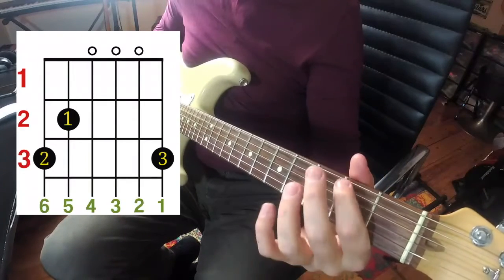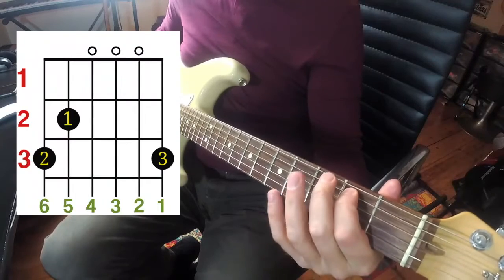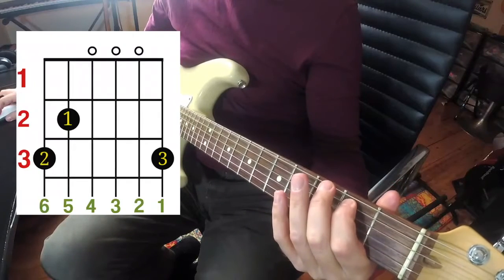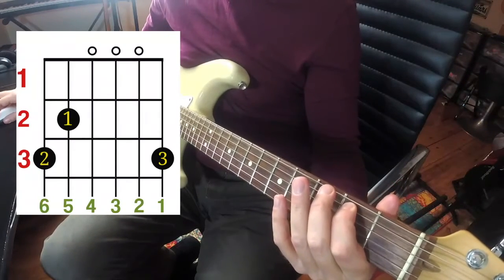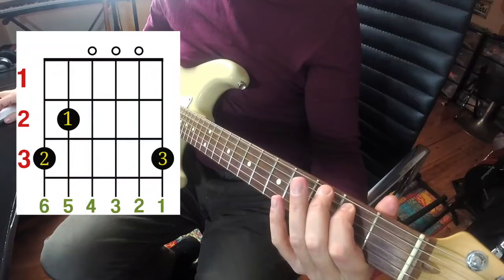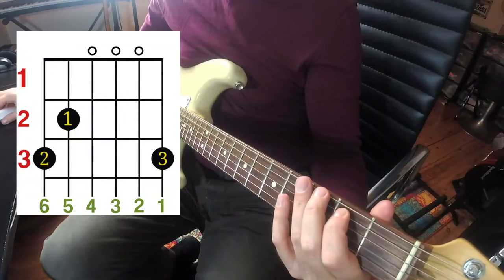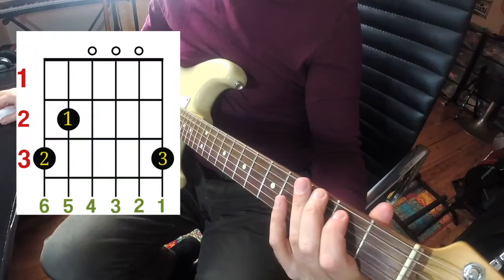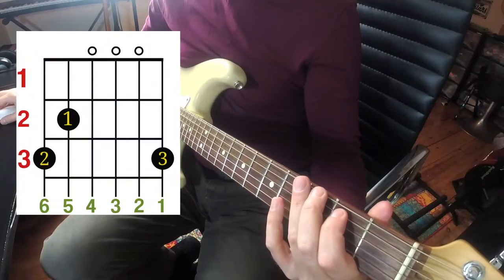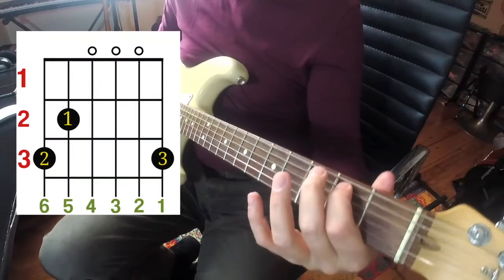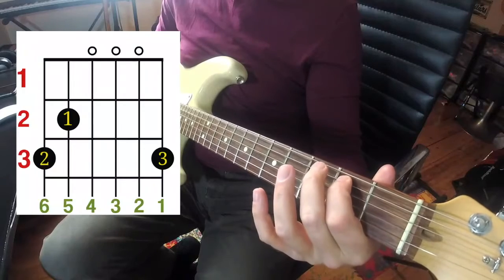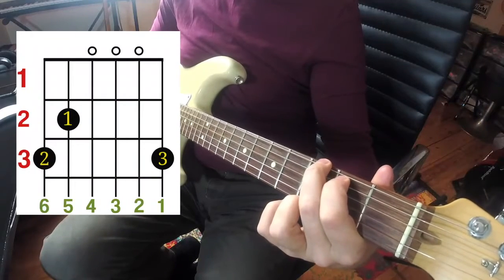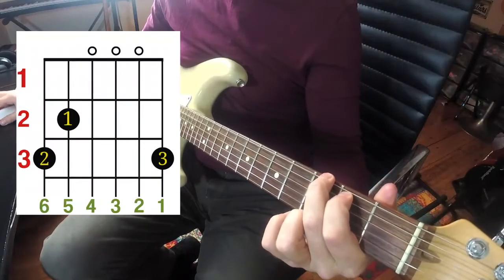So we have finger 1 on fret 2 of string 5, and you can see that on the chord diagram. We have the green number 5 with the dot on the red number 2 with the yellow number 1 representing finger 1. Okay, and we can play the rest of the chord.